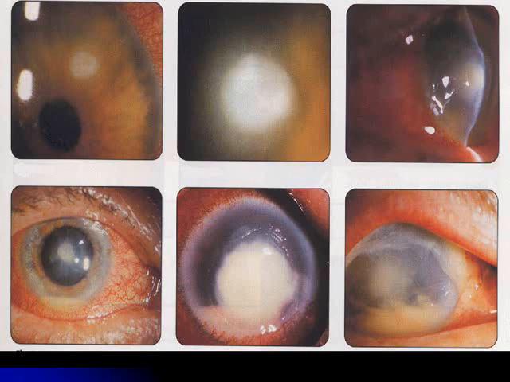These are some pictures of how a patient with corneal ulcer or corneal abscess will appear. You can see the yellowish suppuration of the cornea in the center with a reaction in the anterior chamber, which is called hypopyon, and the eye gets severely congested and also very painful.